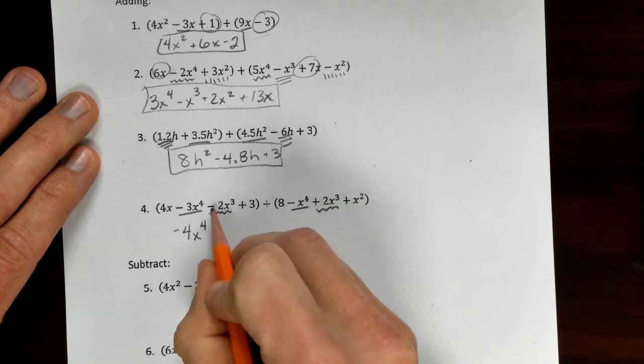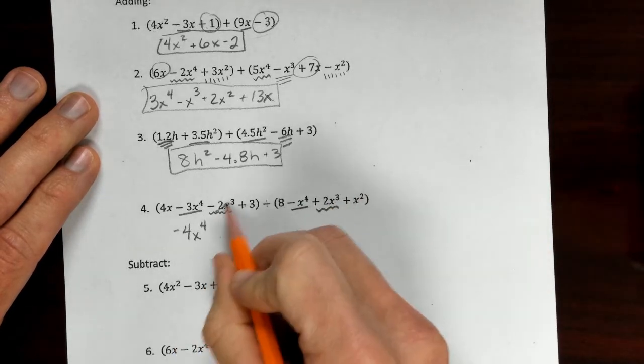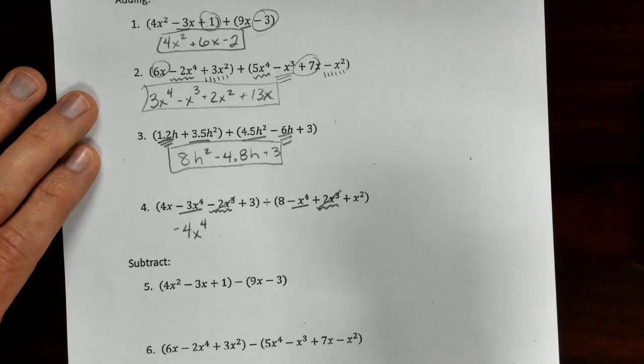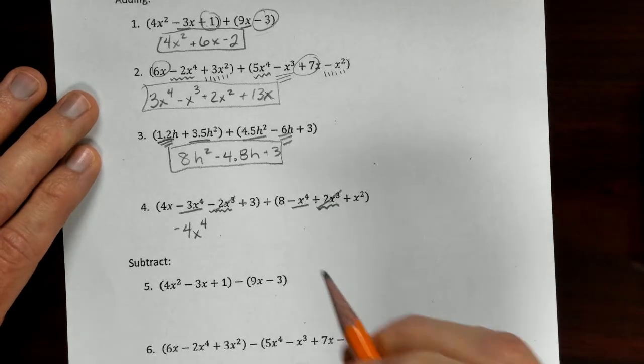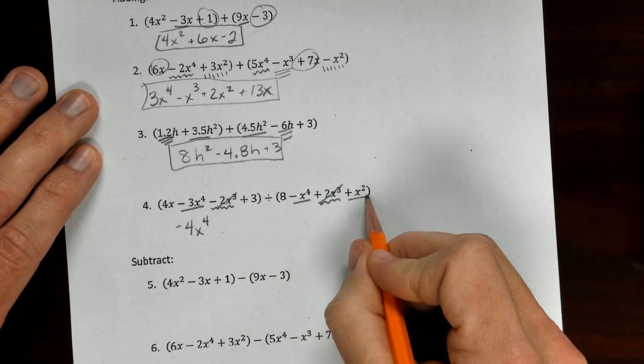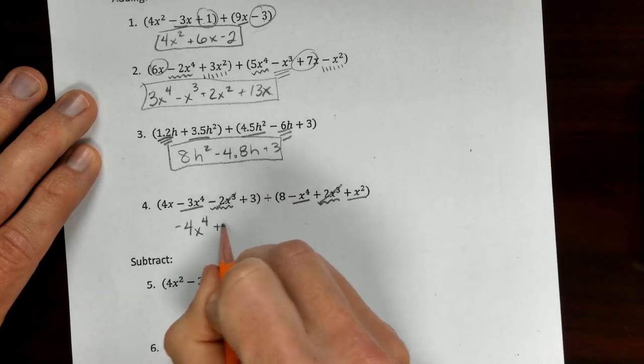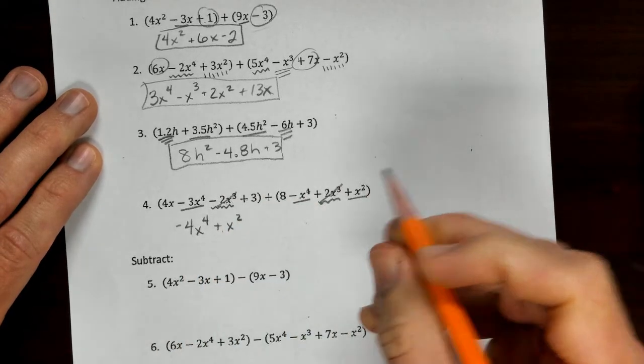You've got a positive 2 and then a negative 2. Guess what? Those go away. Yay! Alright, now I'm going to go down 1 again. I've got x squared. I don't see any more x squareds, so let's bring that down.